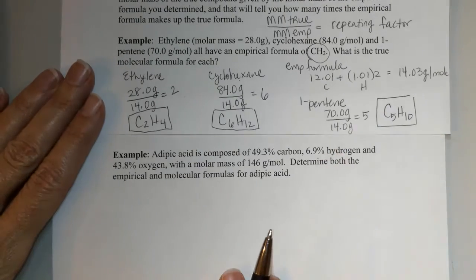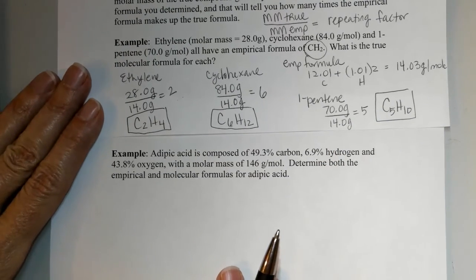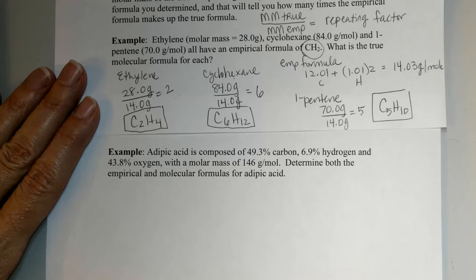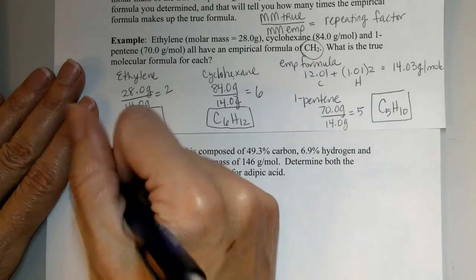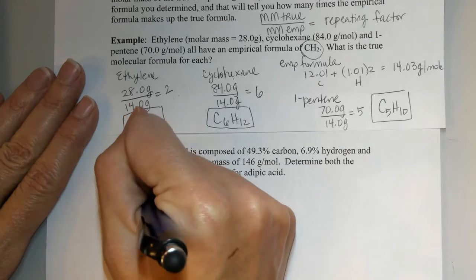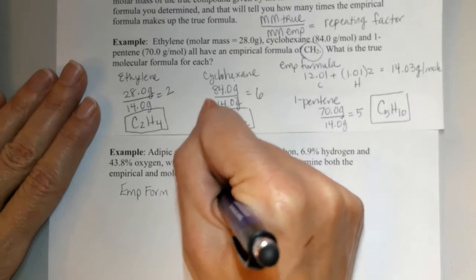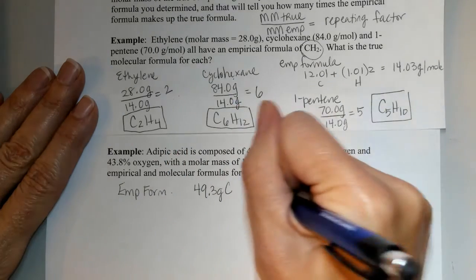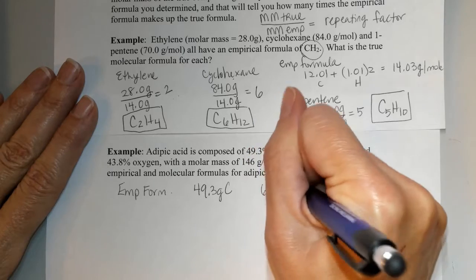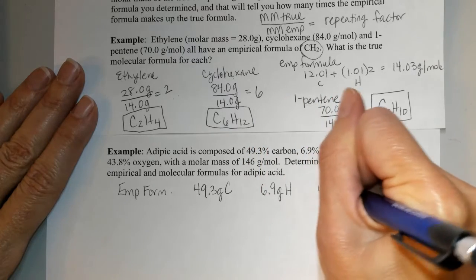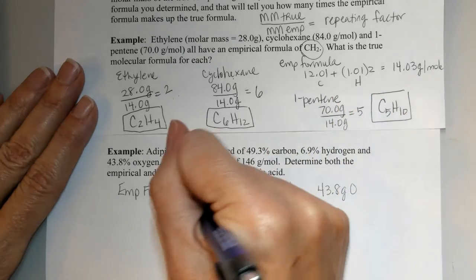It says we have adipic acid, it's 49.3% carbon, 6.9% hydrogen, and 43.8% oxygen, and the molar mass is 146 grams per mole. Let's do the empirical and molecular formula here. All right, so I'm going to do the empirical formula first. So I have 49.3 grams of carbon, 6.9 grams of hydrogen, and 43.8 grams of oxygen.